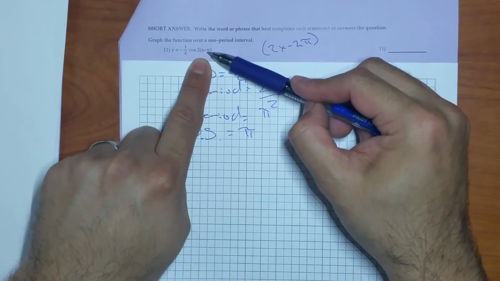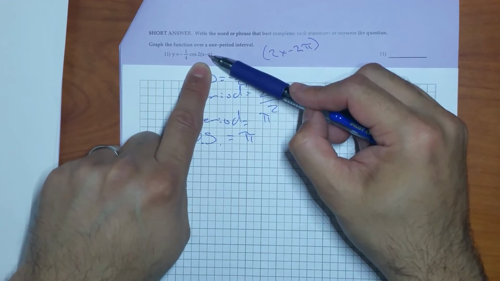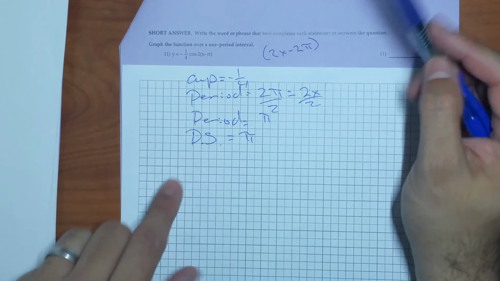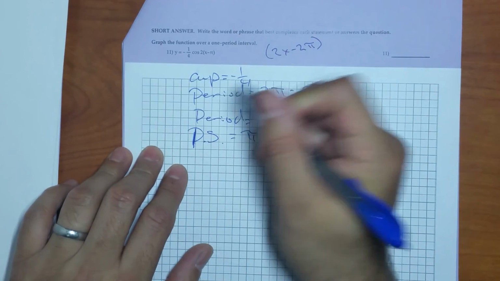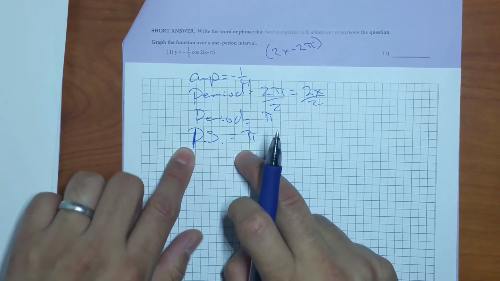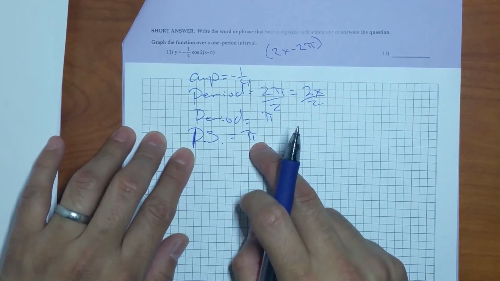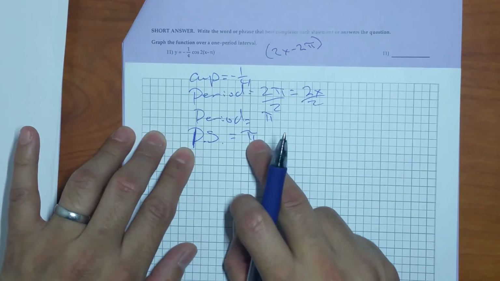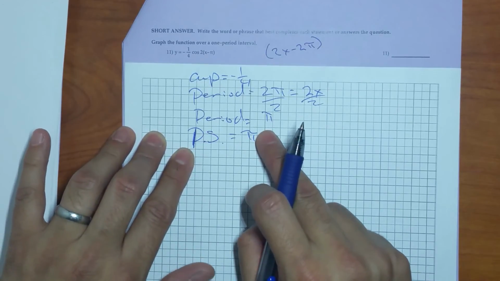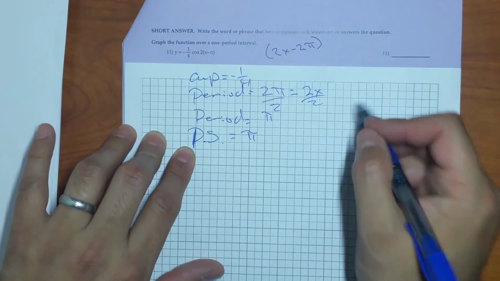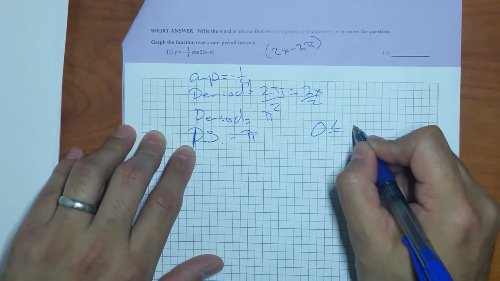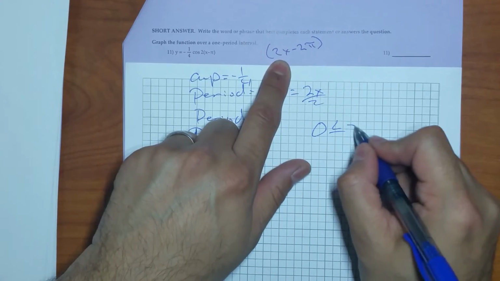Is that PS? Phase shift. Okay. So now, is there a vertical shift? No vertical shift. Okay. So now we have that. So now what goes next? Argument. So cosine starts at 0. And I put in this one right here.